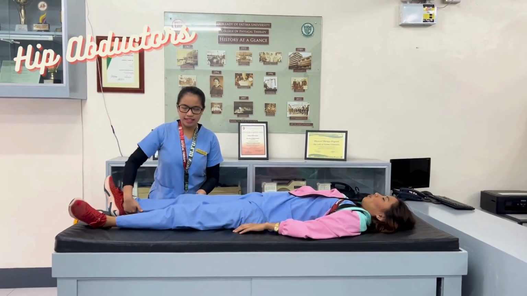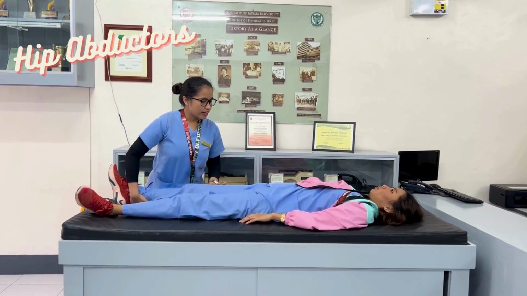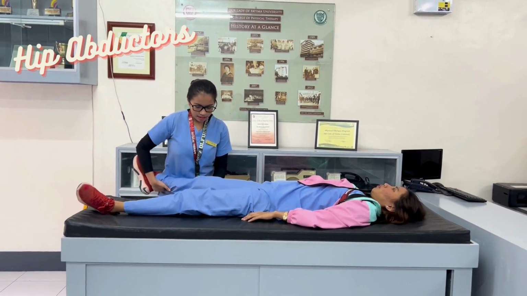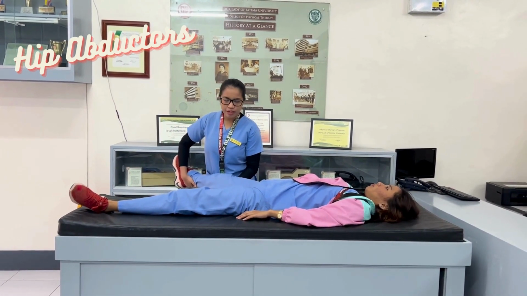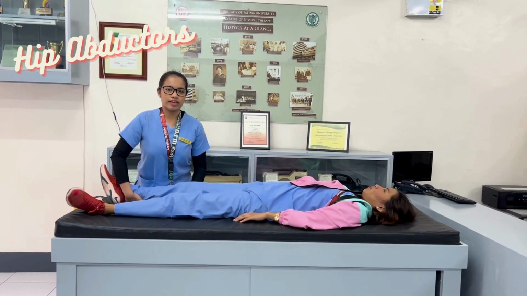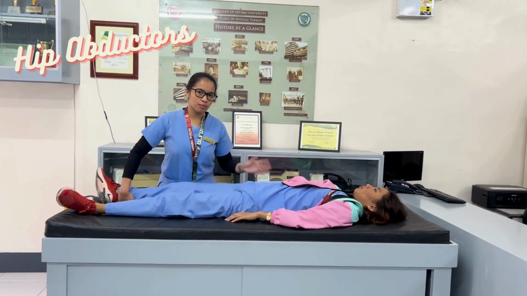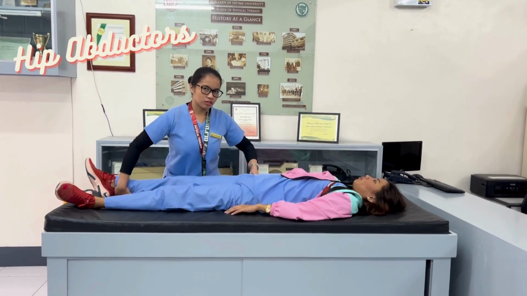Okay, I will apply resistance on the ankle area. Please move your leg away from your body. If the patient can accomplish this in a gravity-eliminated position, then the patient is graded grade 2. Then for grade 1 and grade 0, we're going to palpate the hip abductors.